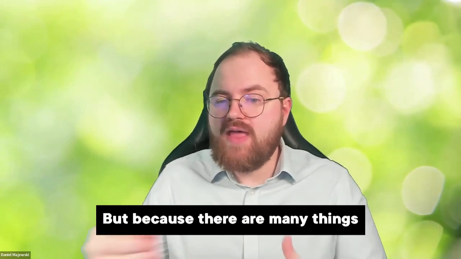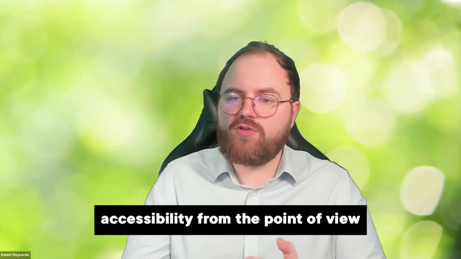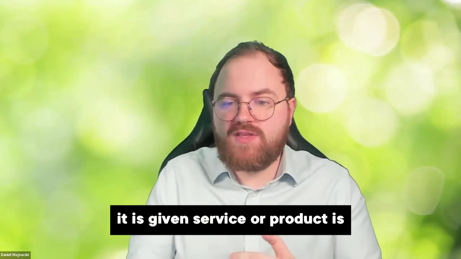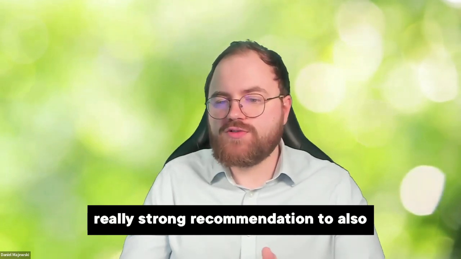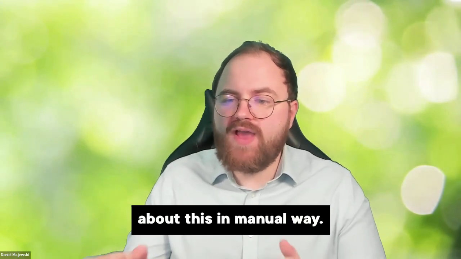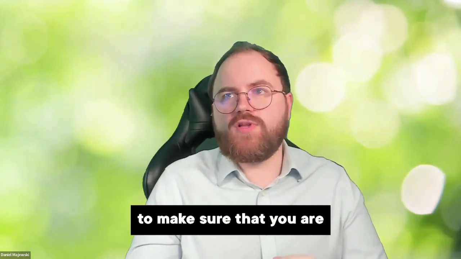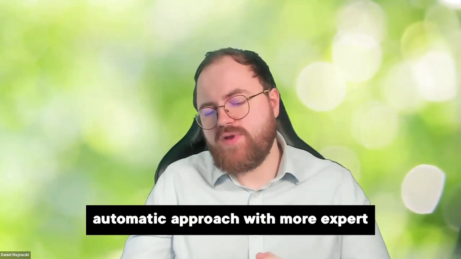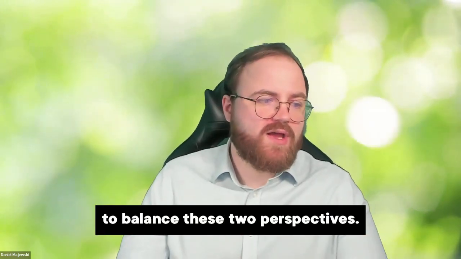But because there are many things that are subjective in this regulation, especially regarding accessibility, from the point of view not only of the standards but of whether a given service or product is meeting those standards, it's a really strong recommendation to also discuss it with an expert or think about this in a manual way. So don't only rely on automatic tools. They are definitely not enough to make sure that you are compliant with regulation, but you need to combine this automatic approach with a more expert approach to balance these two perspectives.